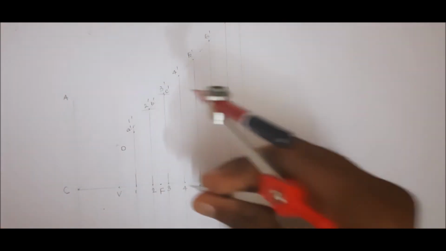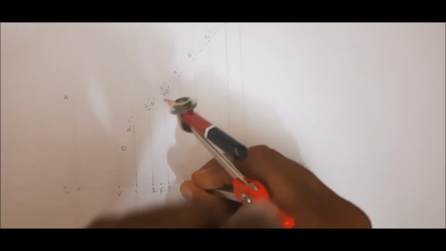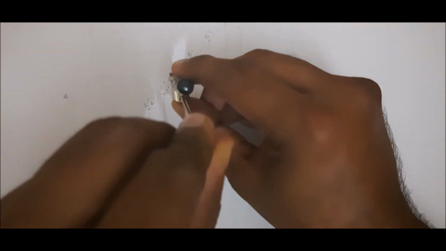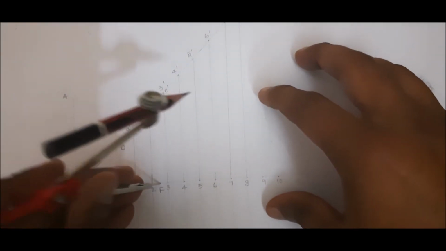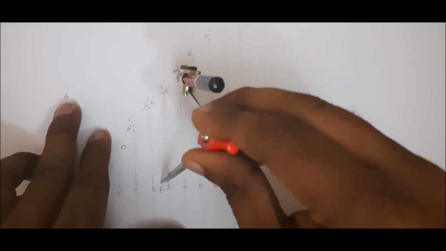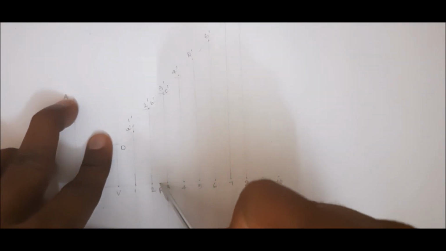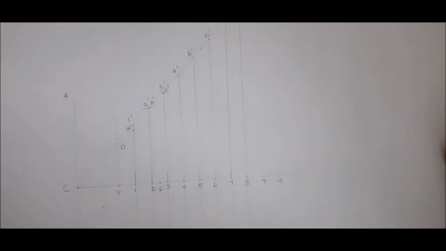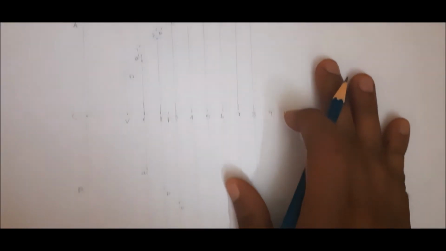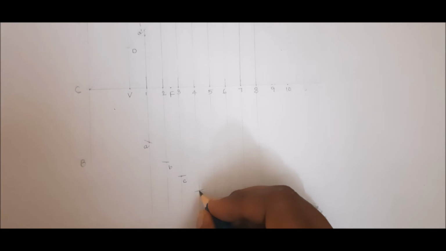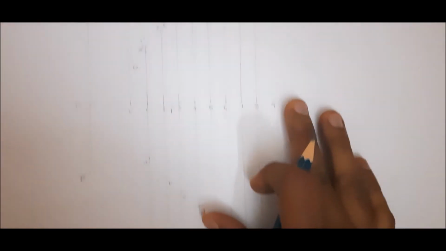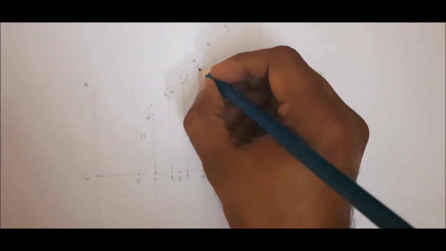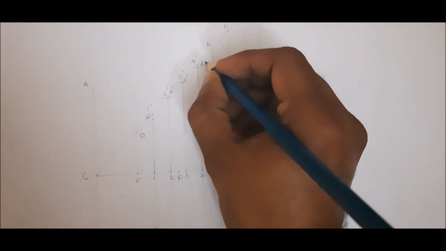So next I am going to measure 4 4 dash, and with focus as center, I am going to cut an arc on 4 4 dash above and below 4 4 dash. So I am marking this point as D and this point as D dash.